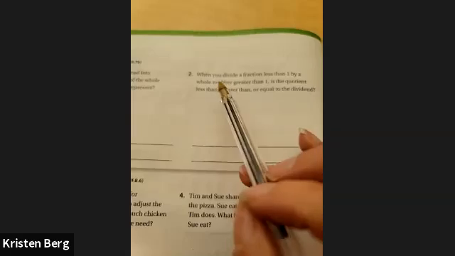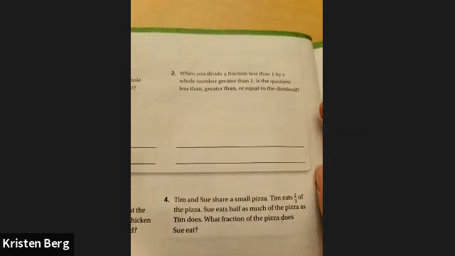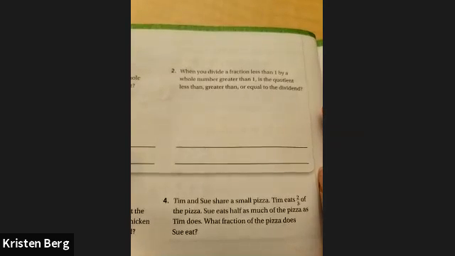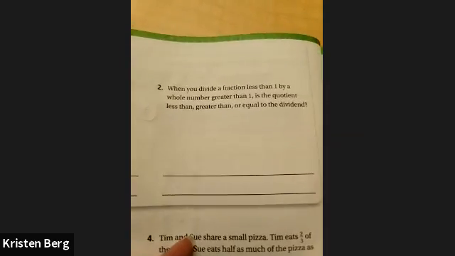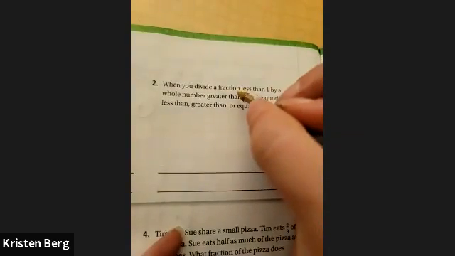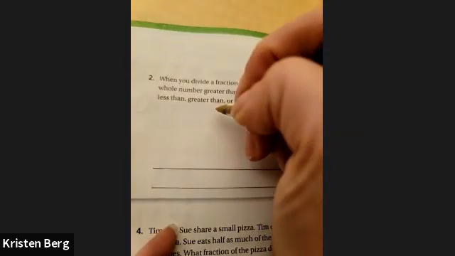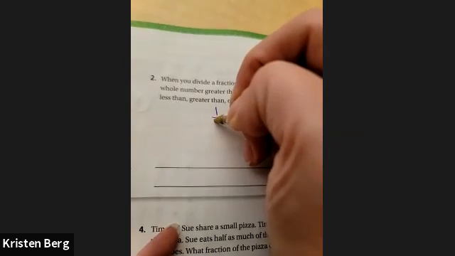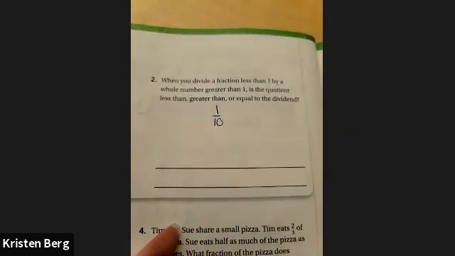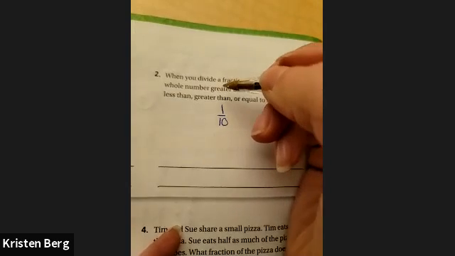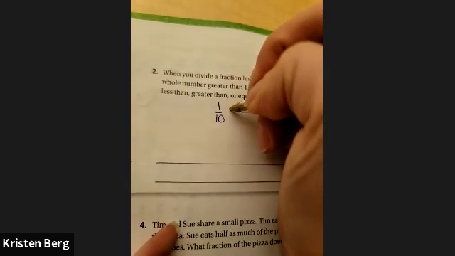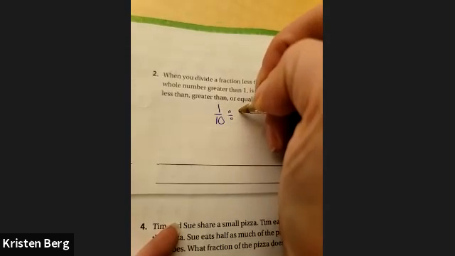We're going to talk about 2 real quick. When you divide a fraction less than 1 by a whole number that is greater than 1, is the quotient less than, greater than, or equal to the dividend? So it says divide a fraction less than 1. So I'm going to come up with a fraction that's less than 1, like 1/10, by a whole number greater than 1. So I'm going to say divide it by 10.